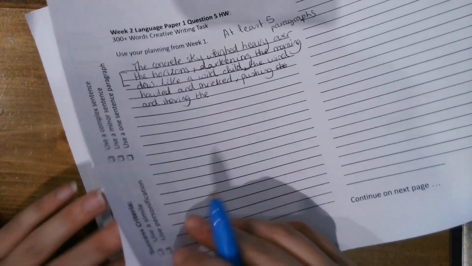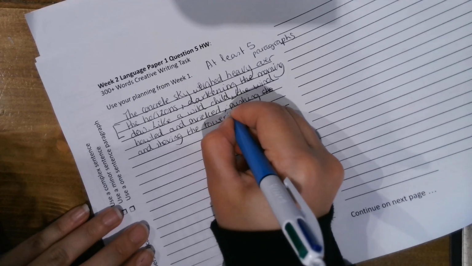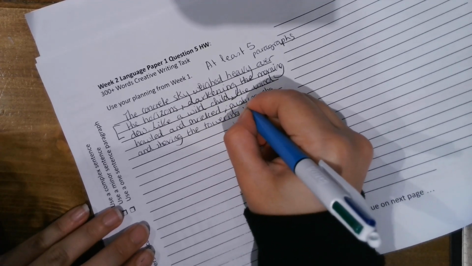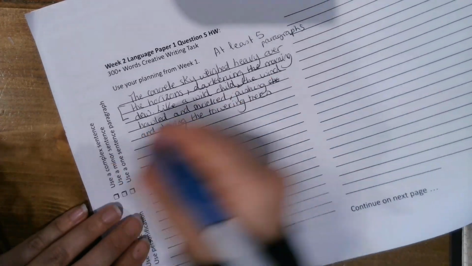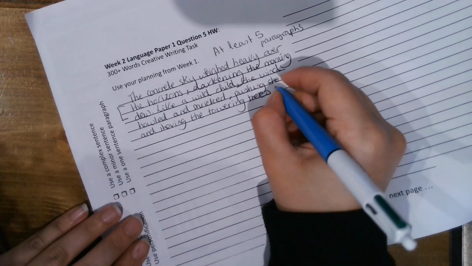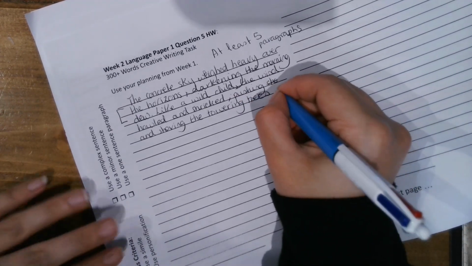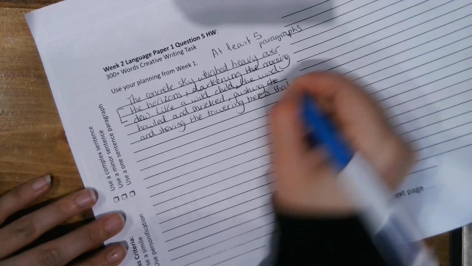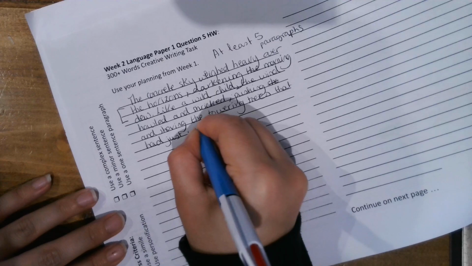Were there trees in the picture? There were some trees actually. So shoving the towering trees. Pushing and shoving the towering trees that had just woken.